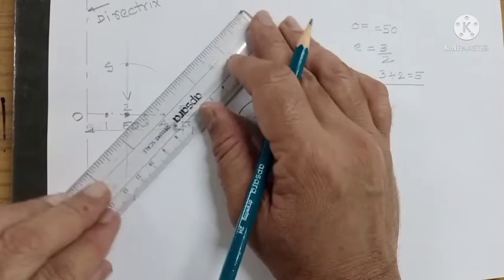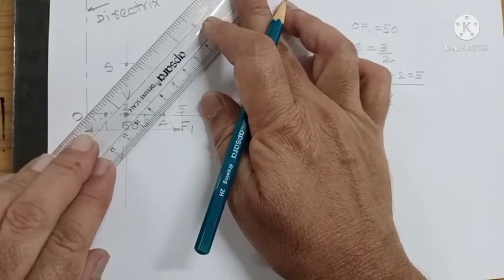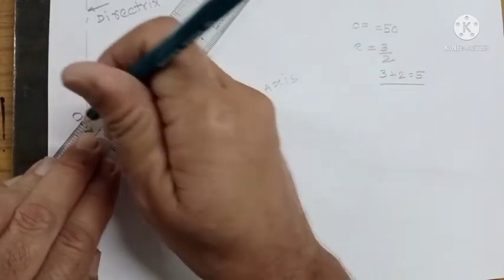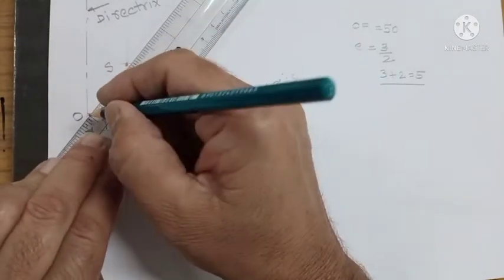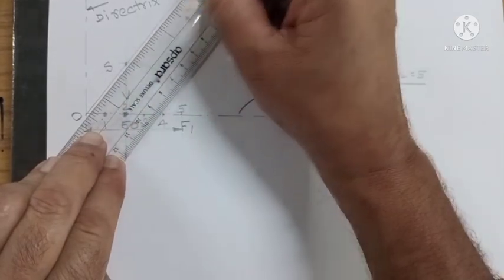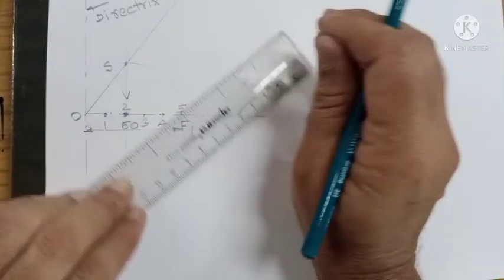Use the mini drafter only. Yes, that much of the distance I am taking.